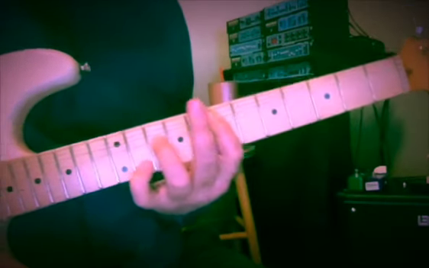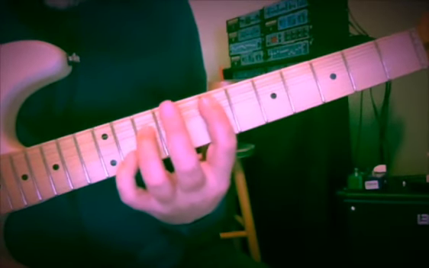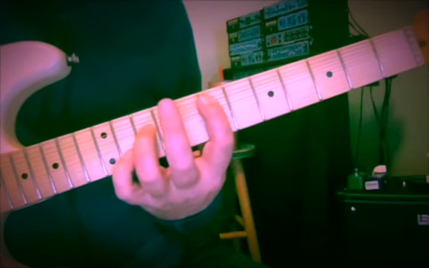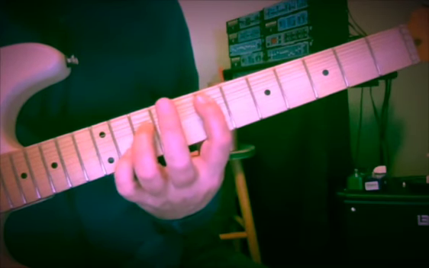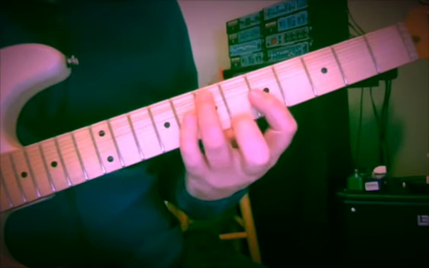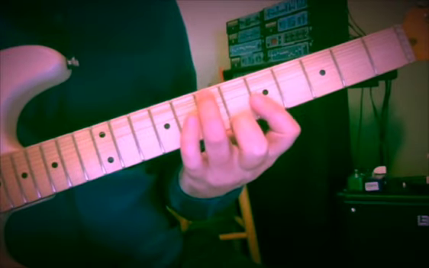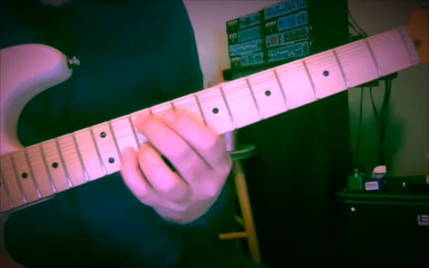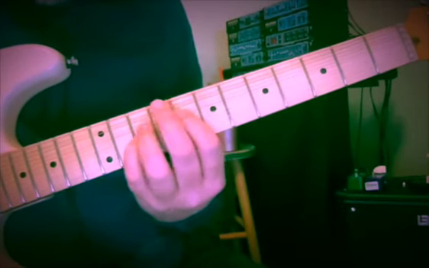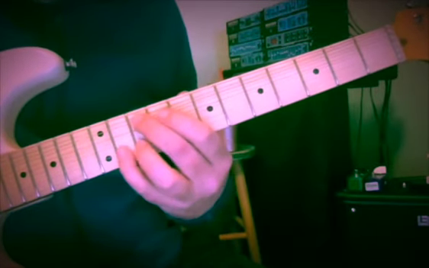Now here's the shape I want to introduce. So 7, 10, and 11. You could get it here, but notice the orientation of the fingers is very different. So I'm looking to stay kind of centered in one position if we can.